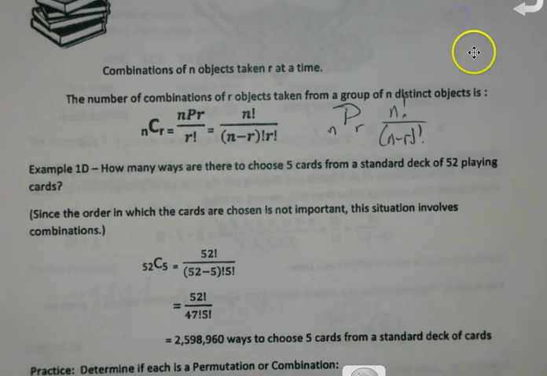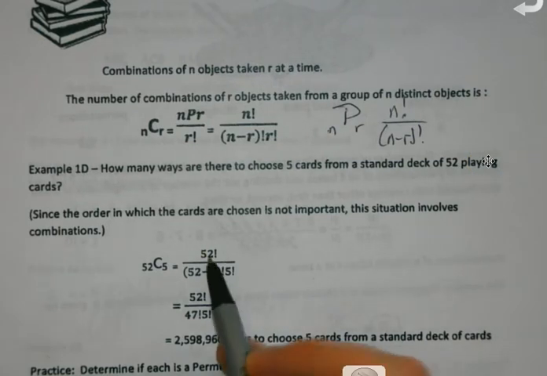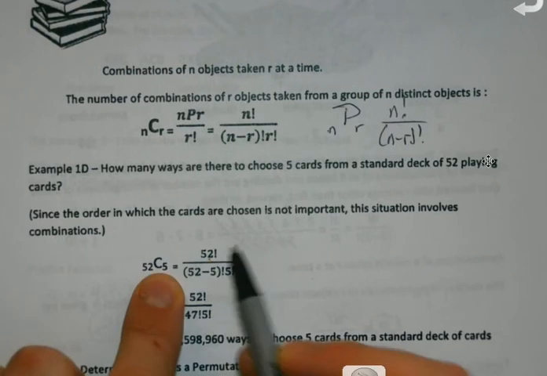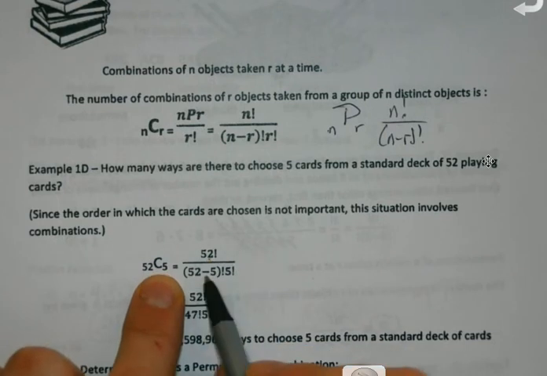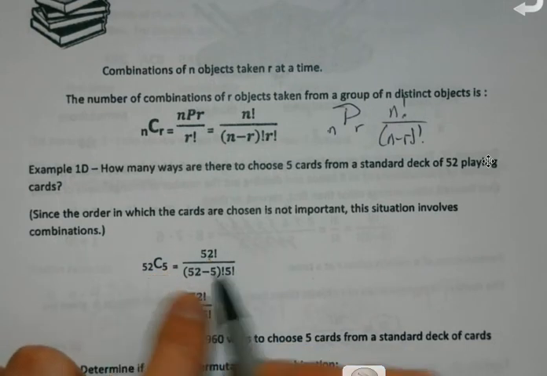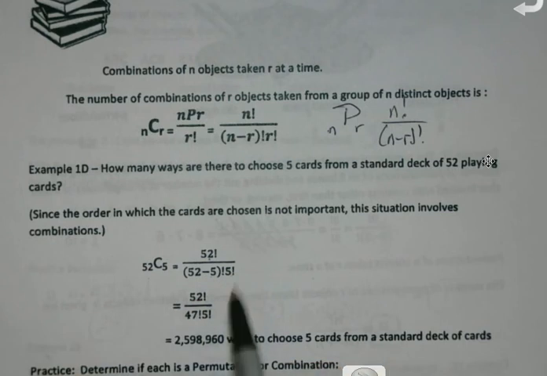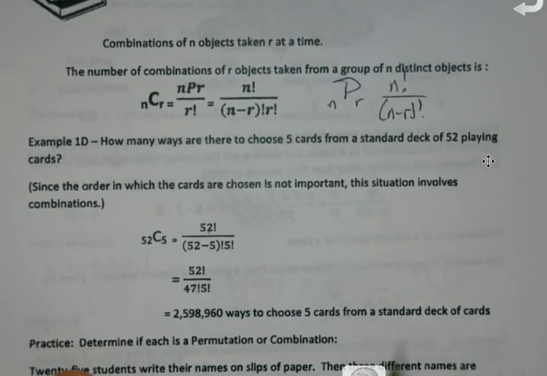So, here's where knowing that little formula is going to come in handy. 52 choices, okay, when I start. I'm going to choose 5. So I do the minus 5, but then I also use that 5 as a factorial out here. But here's a quick way for you to remember how this works. What's 47 plus 5? 52.